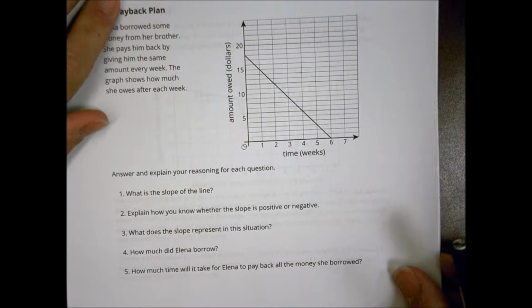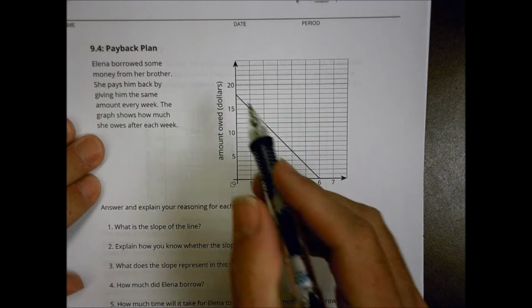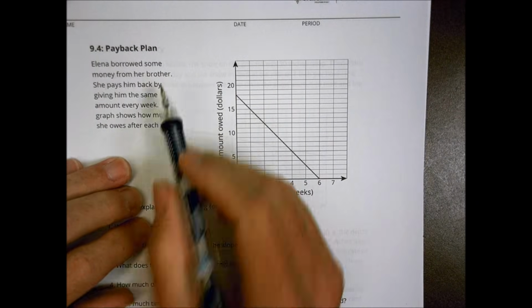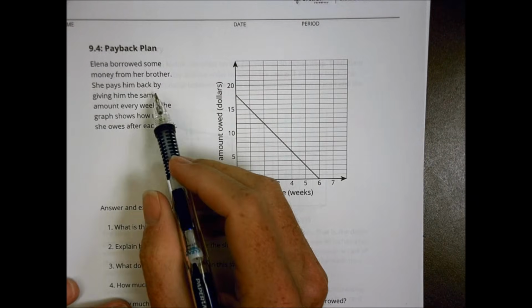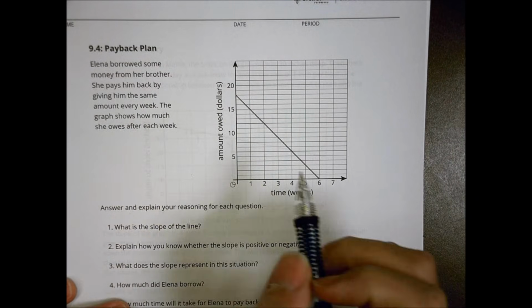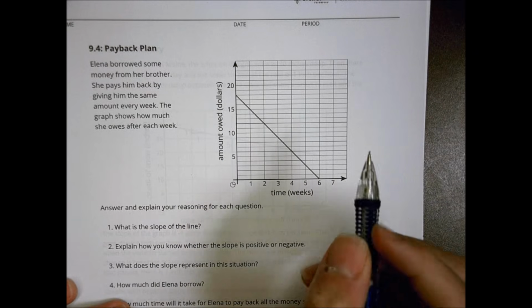Here is a payback plan. So Elena borrowed some money from her brother. Oh boy, never borrow money from your brother. She pays him back by giving him the same amount every week. The graph shows how much she owes after each week.